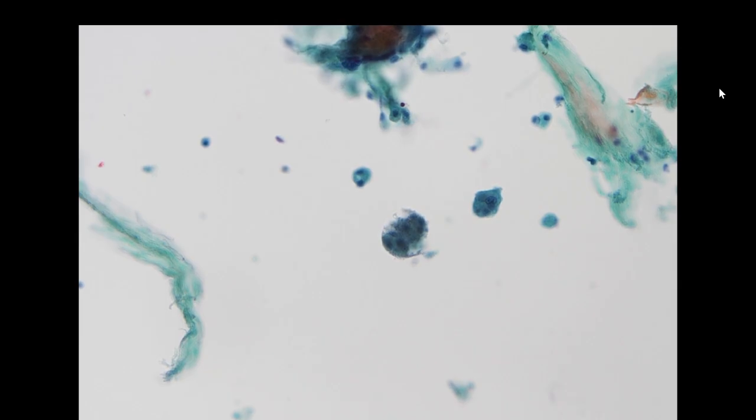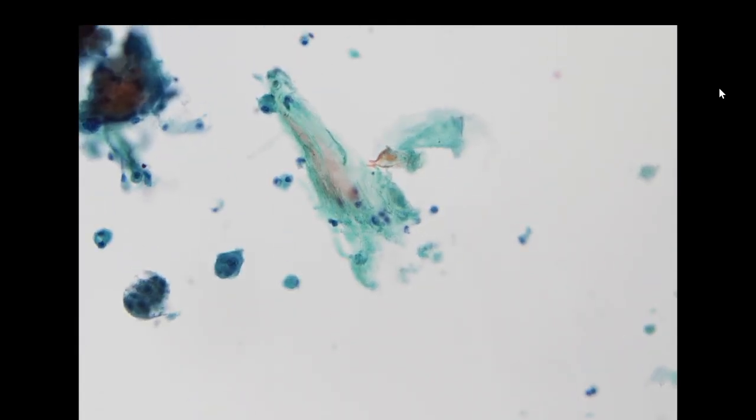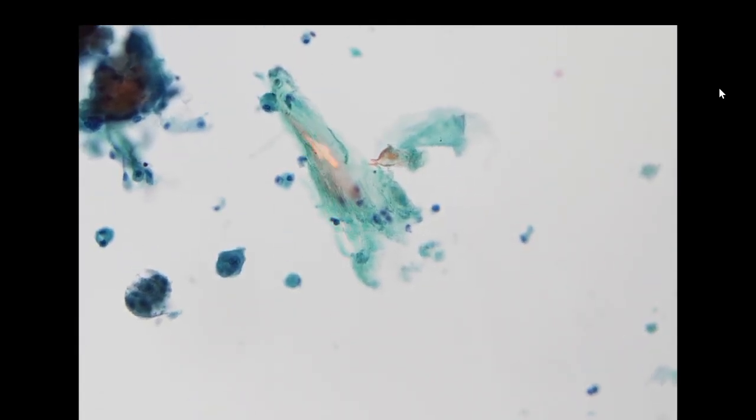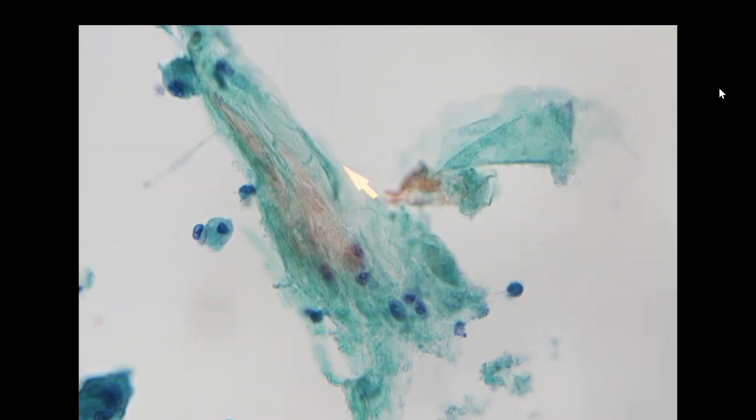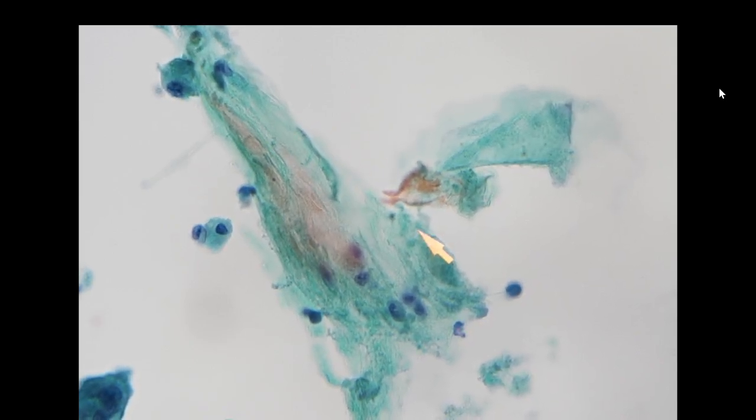So it seems to have a granulomatous inflammation with a cystic change. And then you move to the adjacent material. What is this? So you start to see there is some lamination. So this is actually a degenerated keratin material.